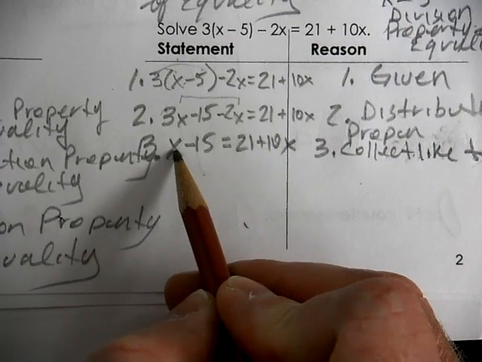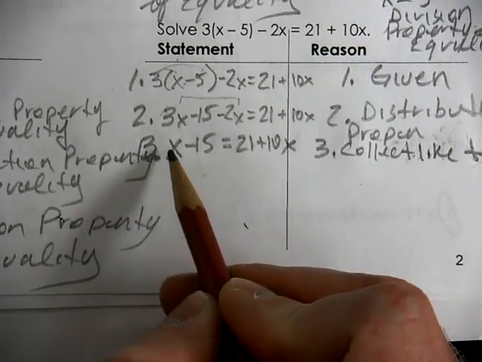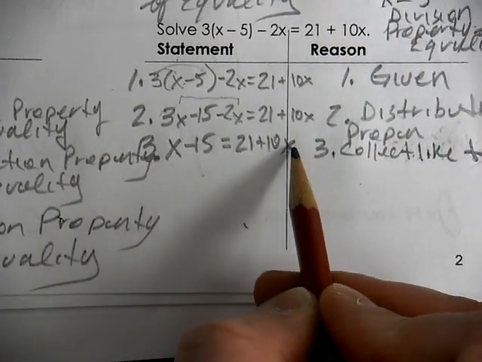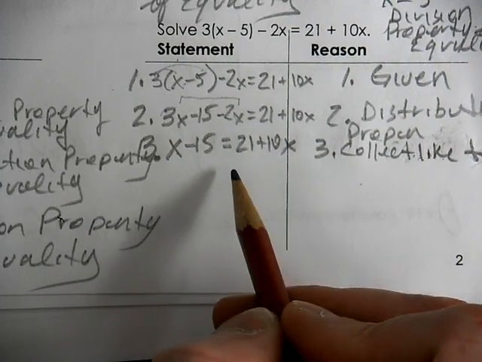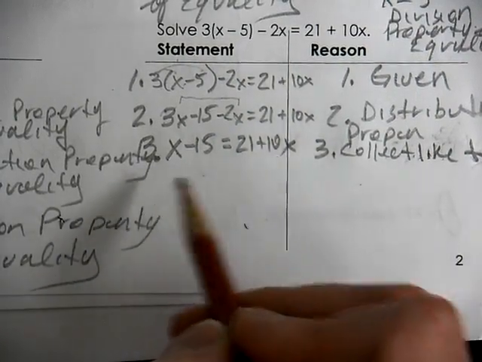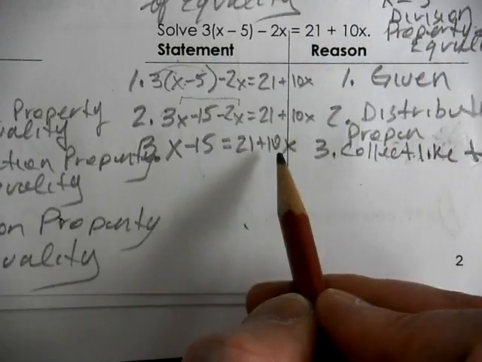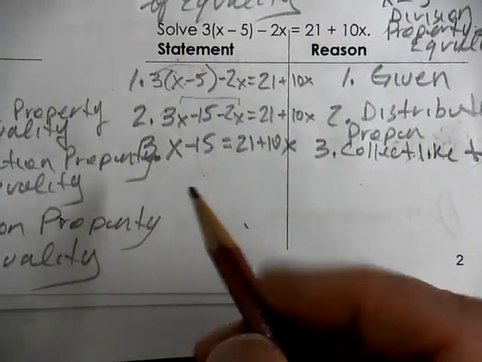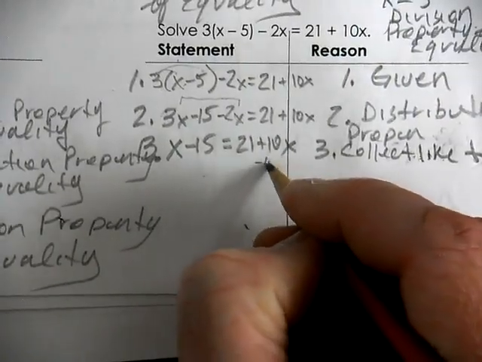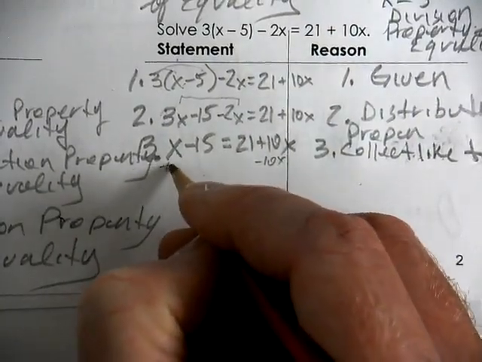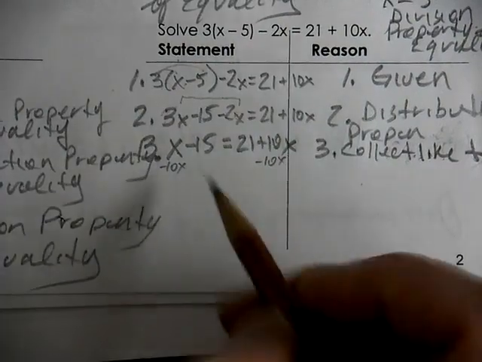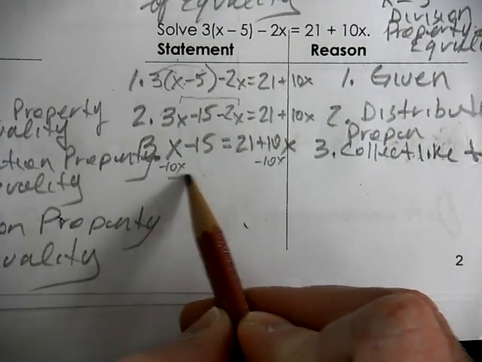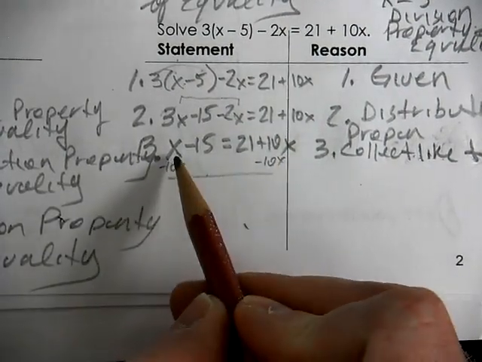So next, some people might move the x's together. It doesn't matter if you move it to the right to keep it a positive x. That's what I typically like to do. I just get nervous moving it to the right. I would rather have x's on the left. So if I'm going to keep x's on the left, sometimes it helps you to make your little marks so that you're sure to make the right response.